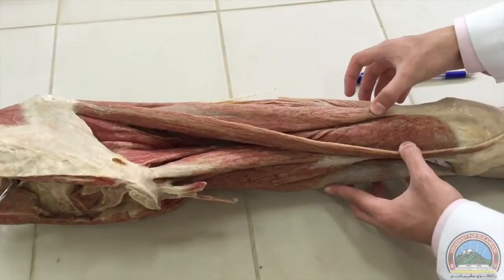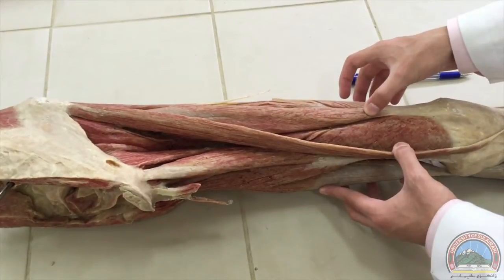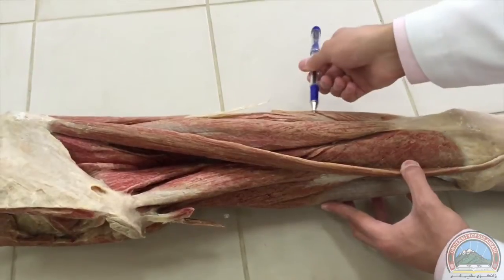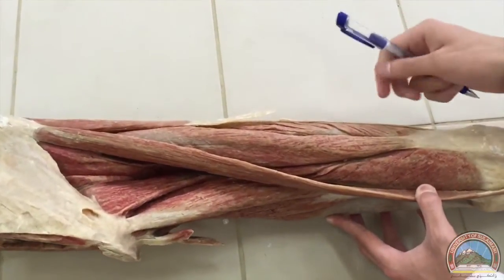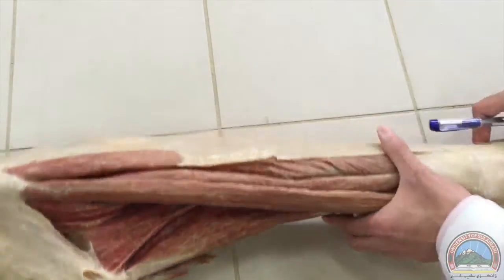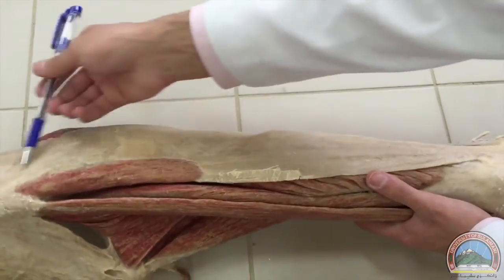Rectus femoris. So if there's a spot on this, we'd say that this is the rectus femoris head of the quadriceps femoris muscle. Vastus lateralis. Vastus lateralis is beneath the iliotibial tract. So this is the iliotibial tract.